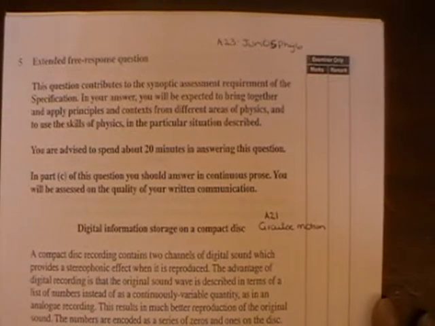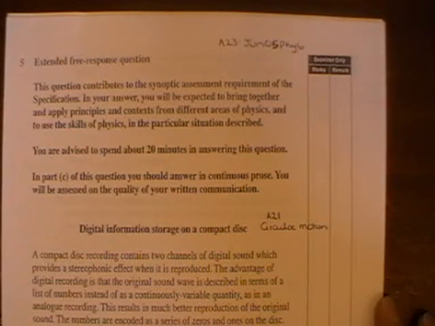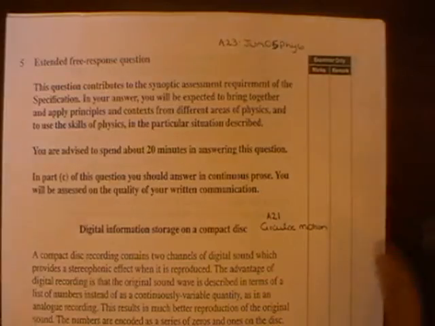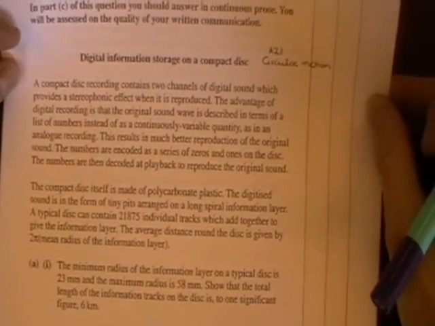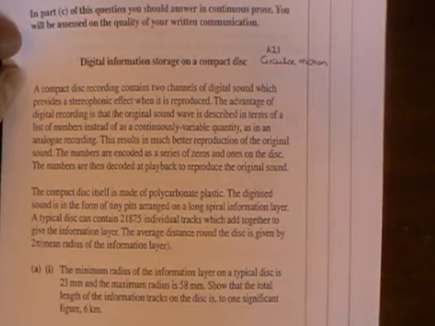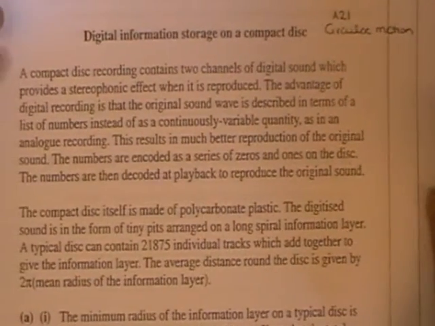This is A23, June 05, Physics 6, and these are synoptic questions, and this is question 5. It's about digital information storage on a compact disc. And I'll just scan in a wee bit there.